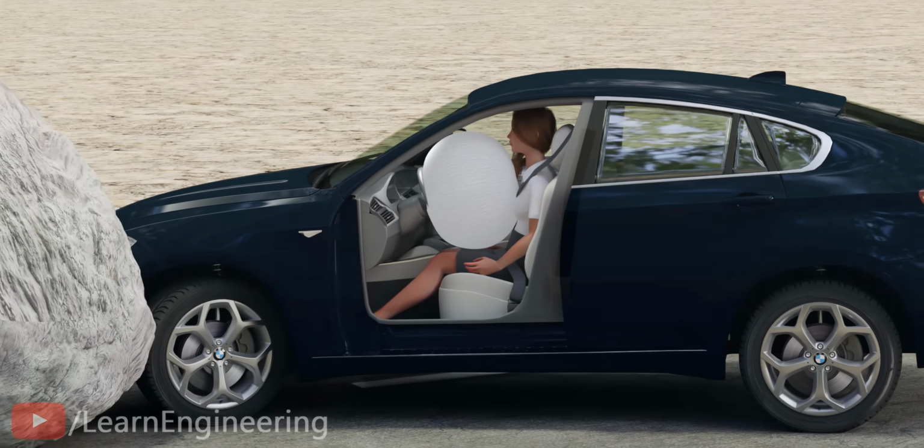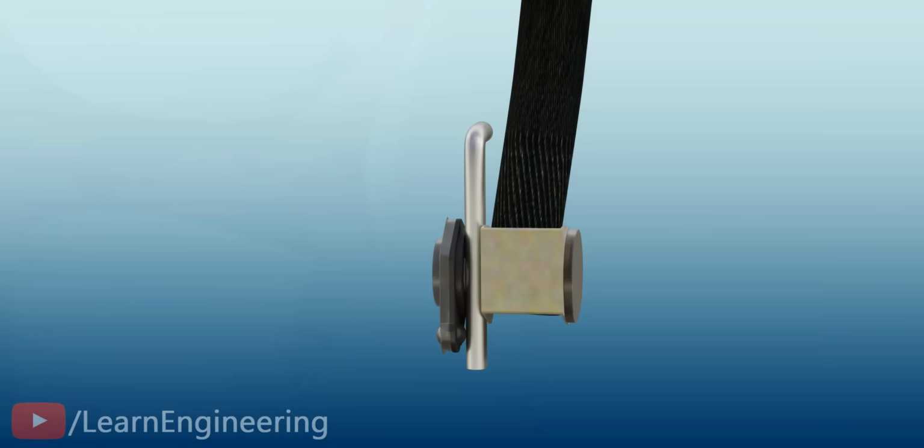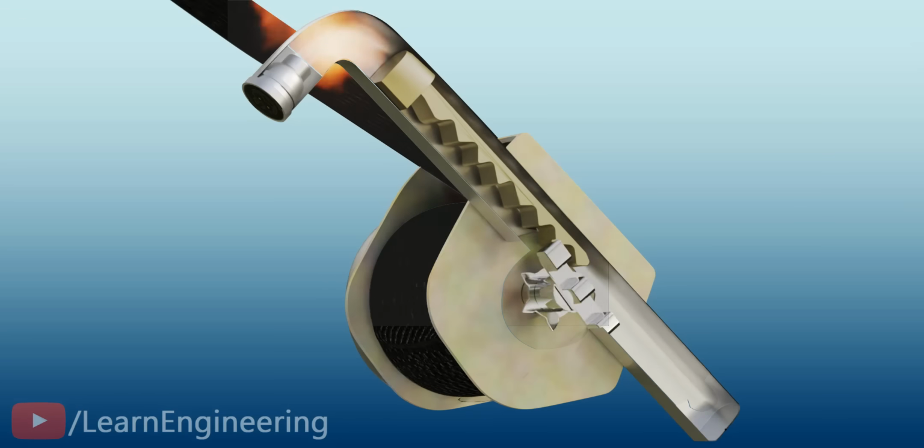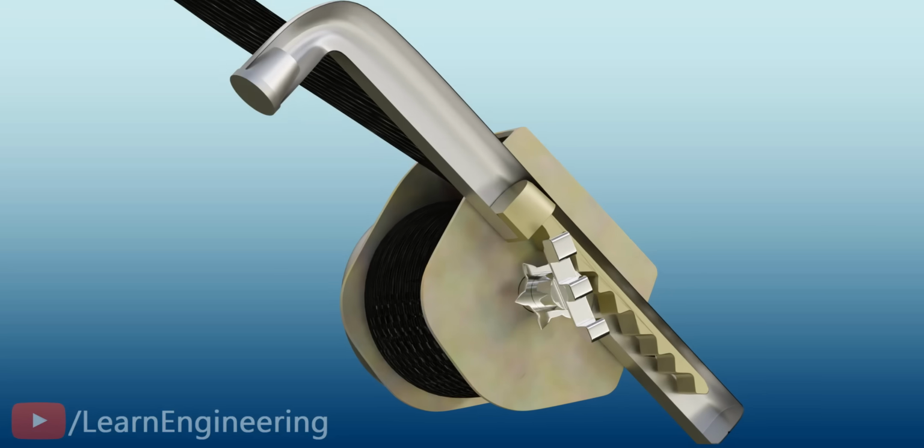In this video, we won't just learn the working of a seatbelt, we will learn why modern seatbelt mechanisms are designed the way they are. So, buckle your seatbelt and let's start a design journey.